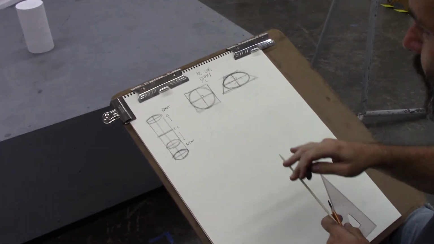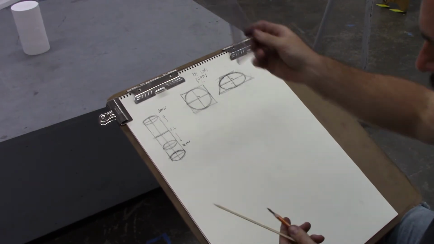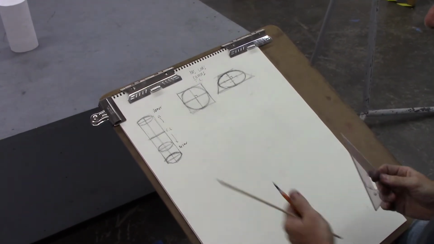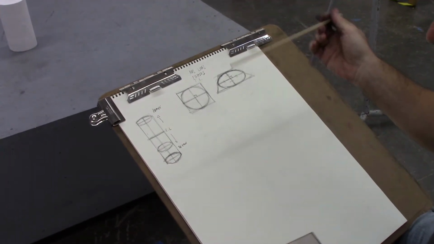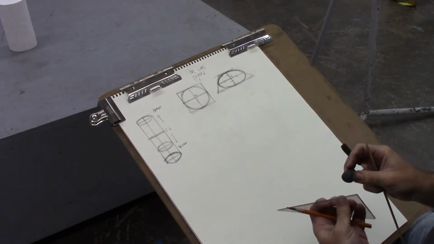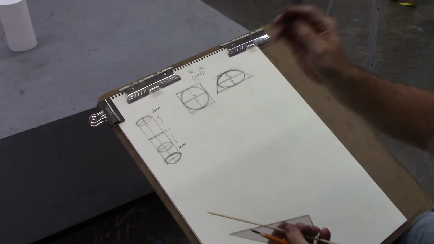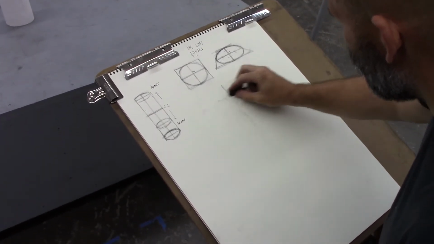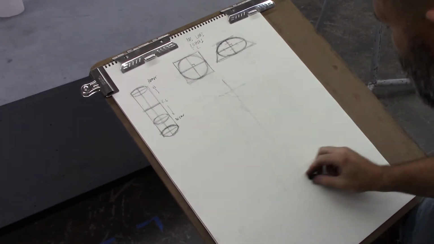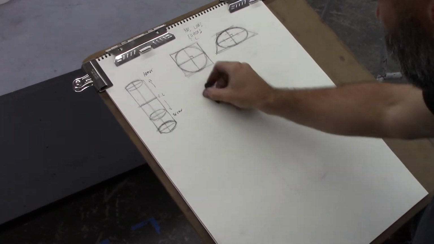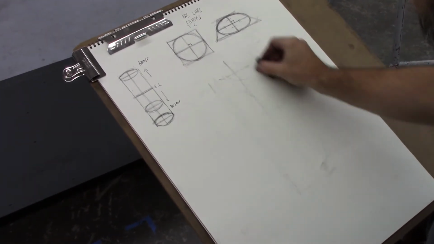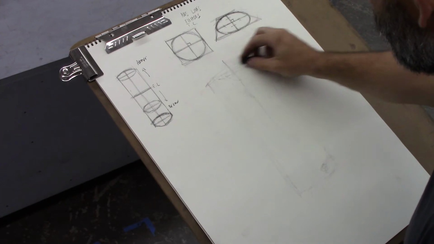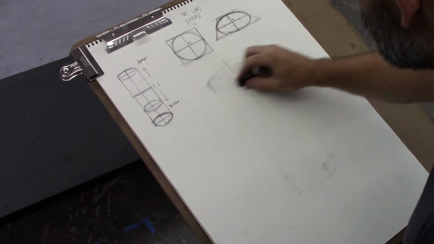I'm working with my vine charcoal. I've got a straight edge, my charcoal pencil, and a skewer. You guys can use a ruler, a skewer, or some sort of dowel rod or something. Pushing and pulling through the length of the vine charcoal. And drawing my ellipses through.